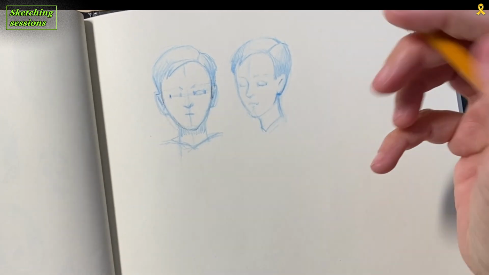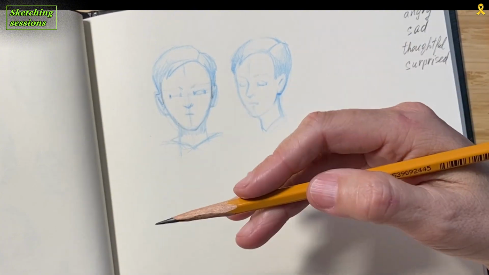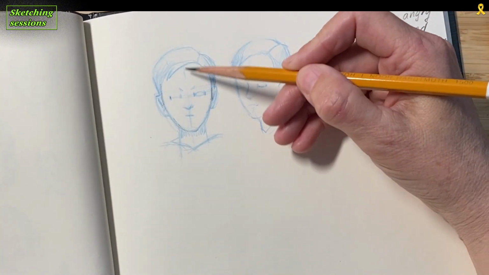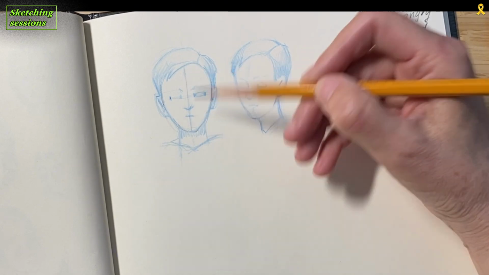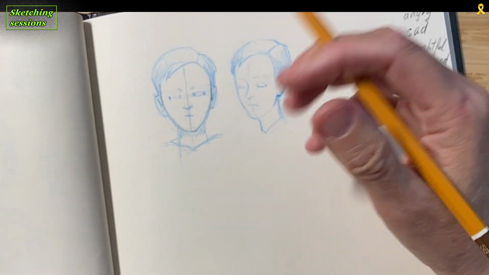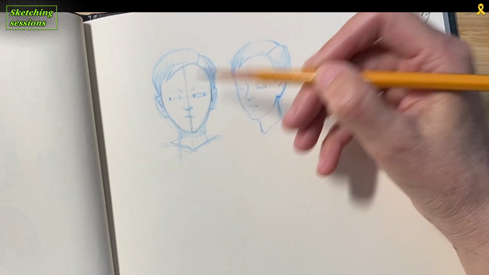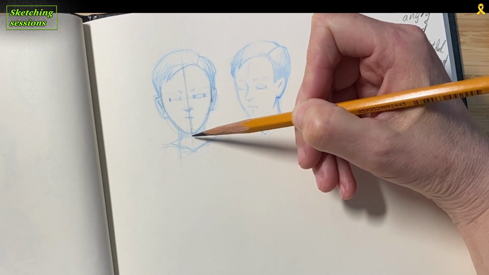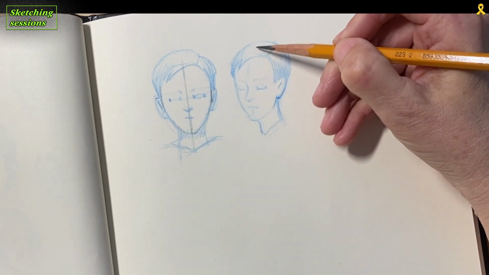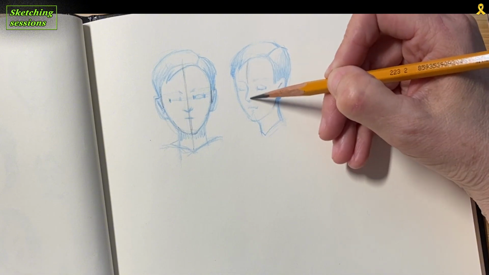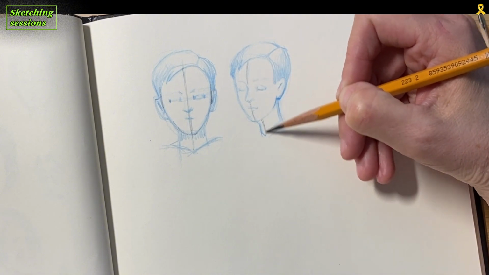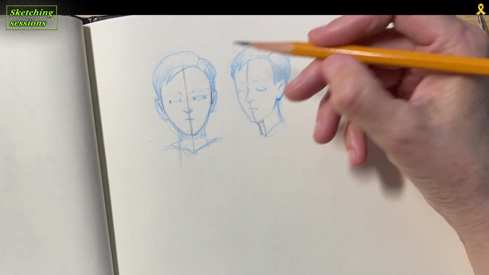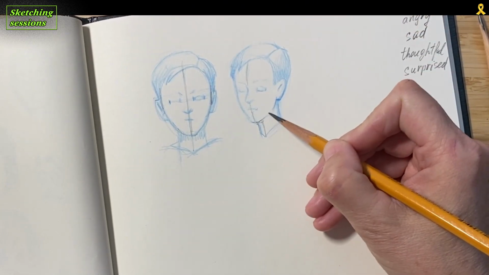But I would like just to come back and refresh your mind, and my mind as well, and say that our face is symmetrical, and we have a central line or guideline, like this in this pose, from this point of view.